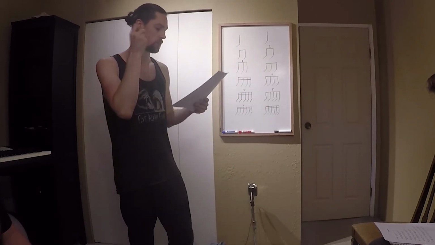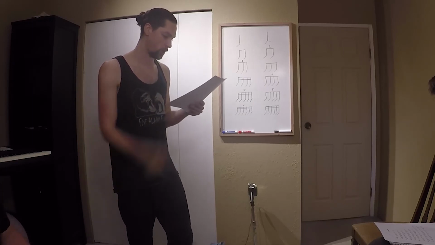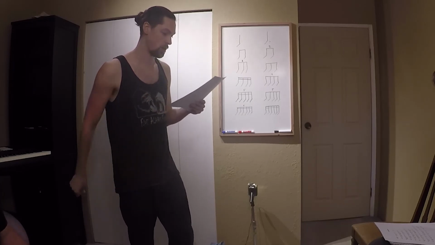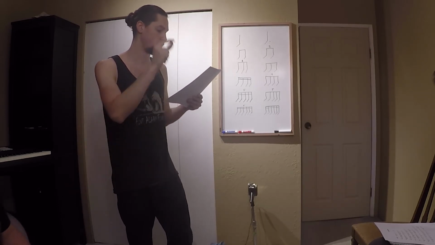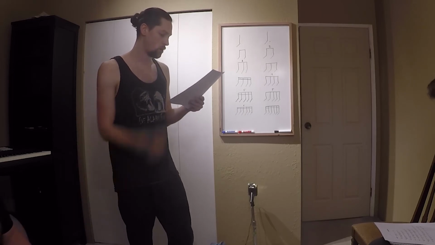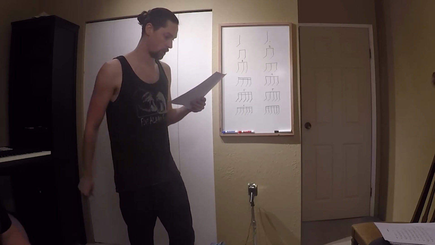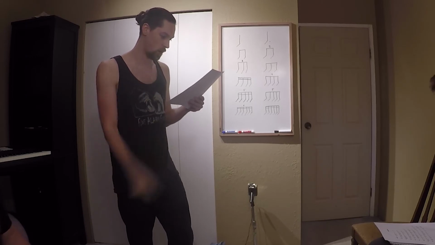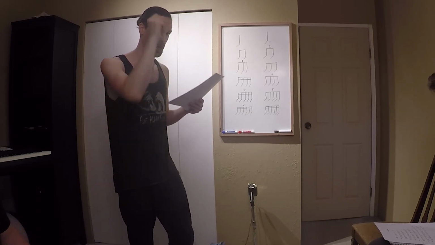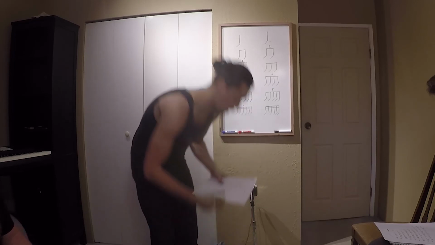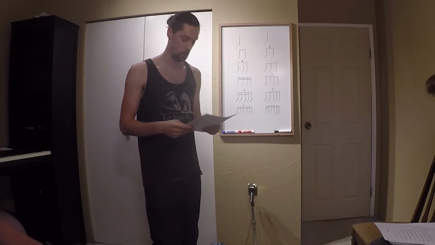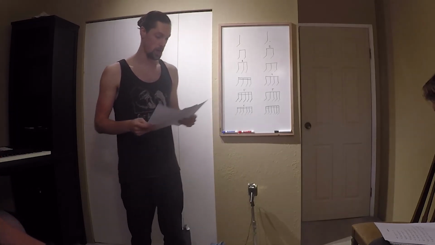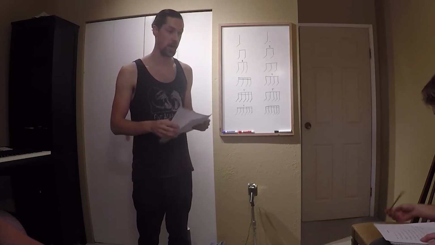3, 4. Ta, ta, ta, ta, ta, ta, ta, ta, ta, ta, ta, ta, ta, ta, ta, ta. 1, 2, 3. Ta, ta, ta, ta, ta, ta, ta, ta, ta, ta, ta, ta, ta, ta, ta, ta. Good. Great. Very cool. So I want you guys to finish this page before you leave today, and let me know if you have any troubles. And this week, try to tackle the second page.